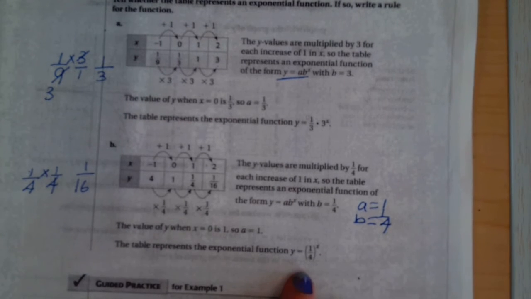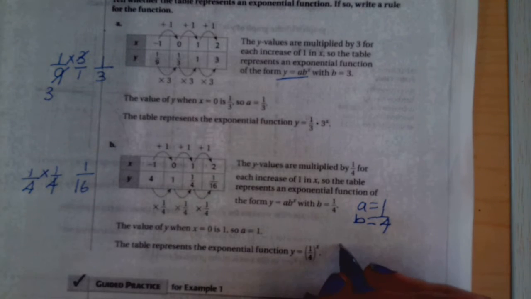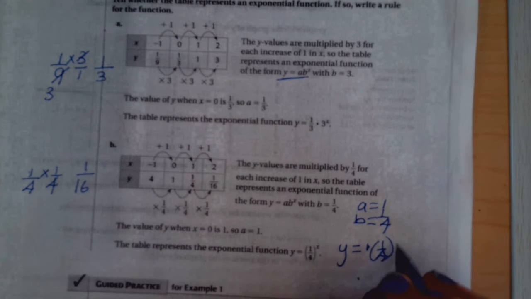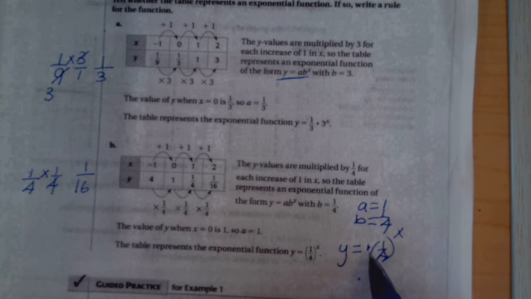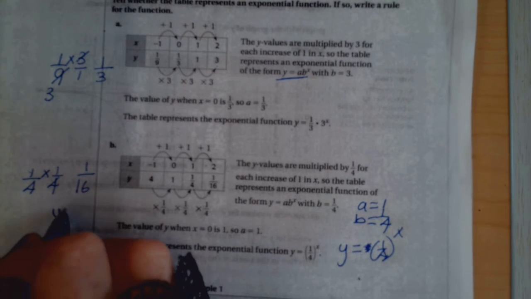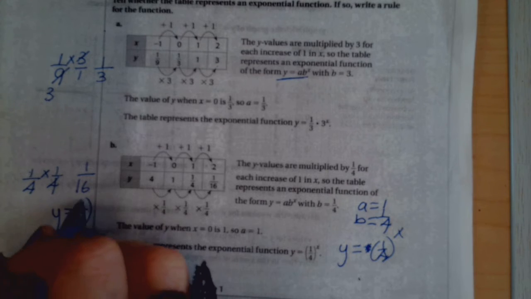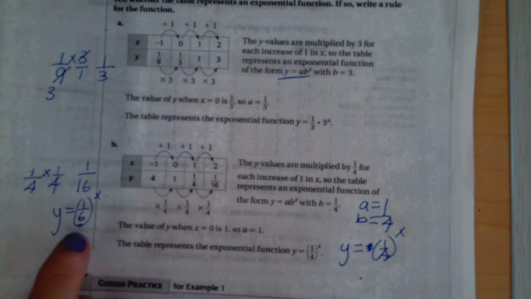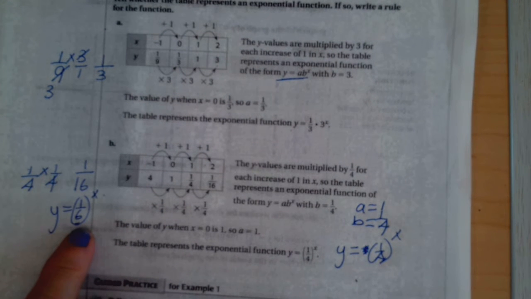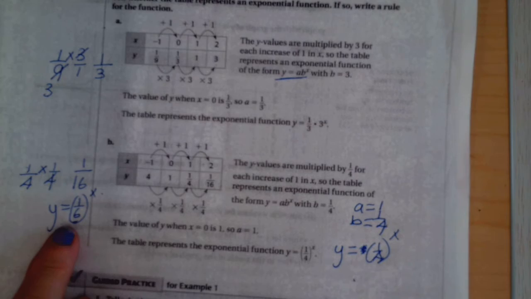So now, since b is less than 1, this is called a decay function. Okay, and we don't need to write 1 for a. So we don't need to say 1 times 1/4 to the x power. You notice that in algebra they don't bother with the 1. You should understand that a is 1. So if I saw y equals 1/6 to the power of x, I know that's decay because it's less than 1, and I know that a is 1.